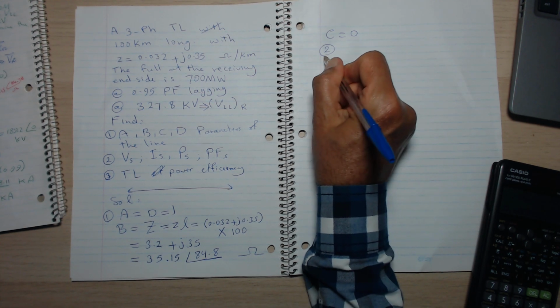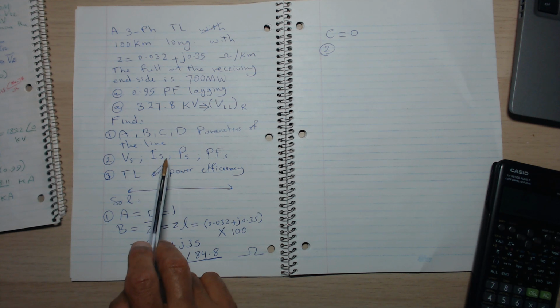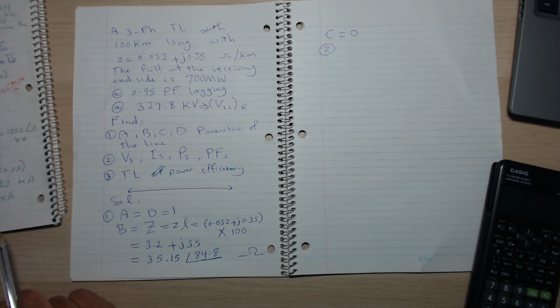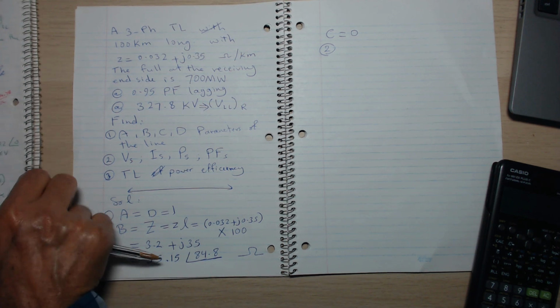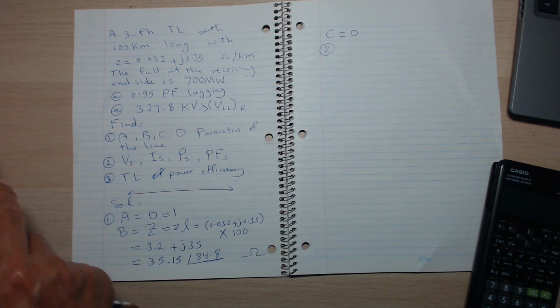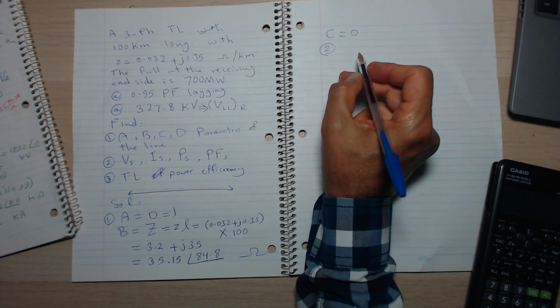So 2, we want to find the sending end voltage, current, and power. What we want here is to use the formulas for the transmission line, either in a matrix form or the one that you have learned.